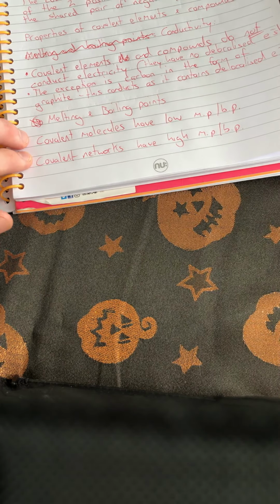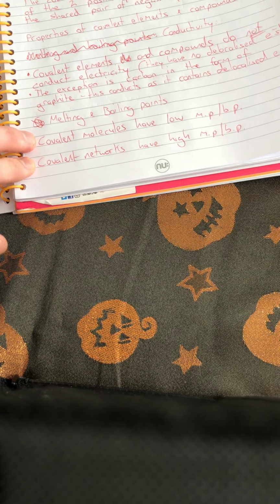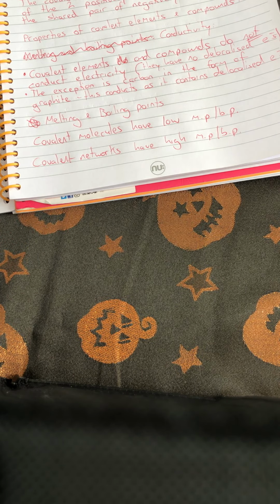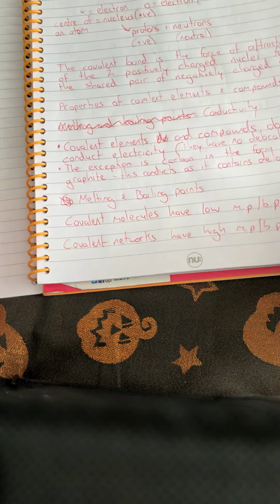Now don't worry about these covalent molecules, covalent networks just now. We'll come back onto that in a sort of future lesson, okay?